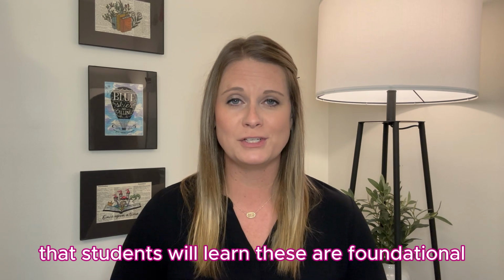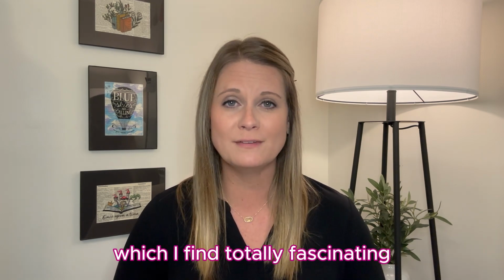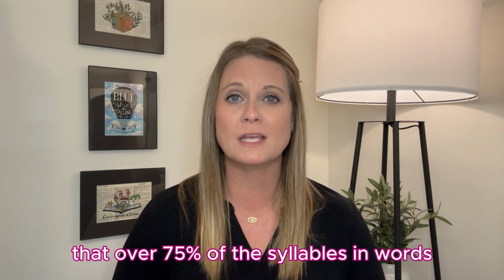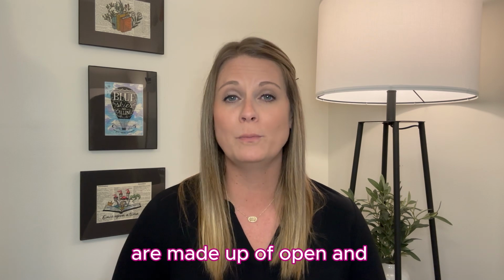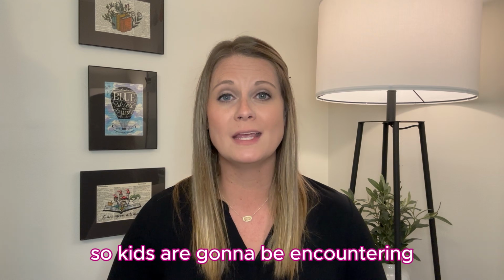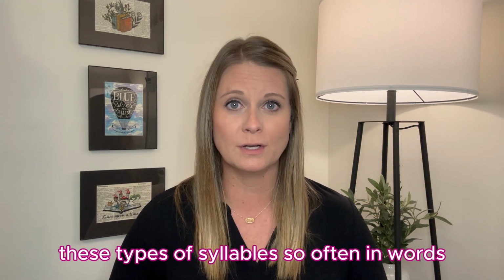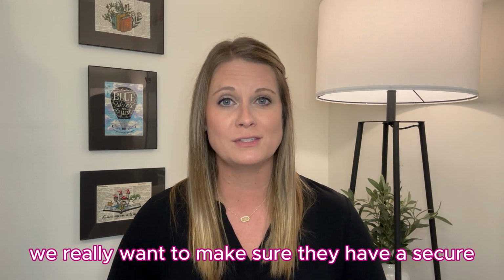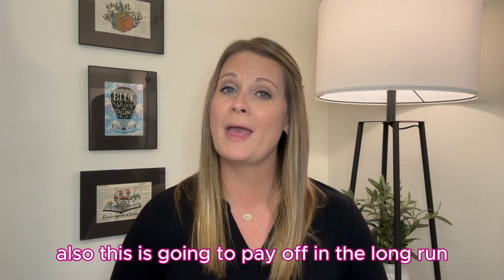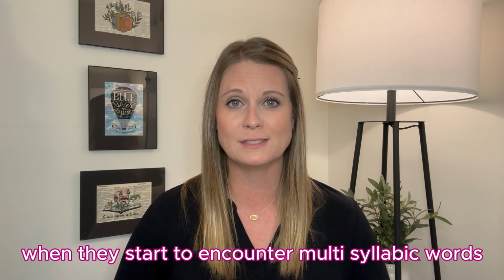These are foundational. Also, there's been research done, which I find totally fascinating, that over 75% of the syllables in words are made up of open and closed syllables combined. So kids are going to be encountering these types of syllables so often in words. We really want to make sure they have a secure understanding of these 2 types. Also, this is going to pay off in the long run when they start to encounter multisyllabic words.